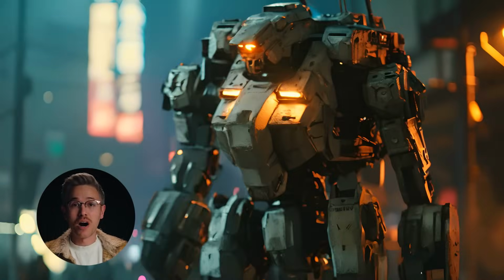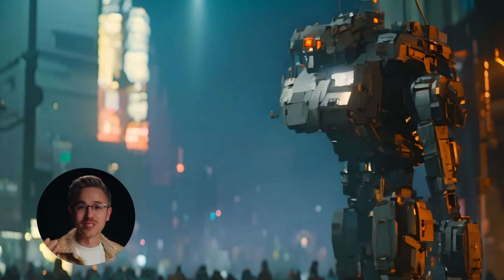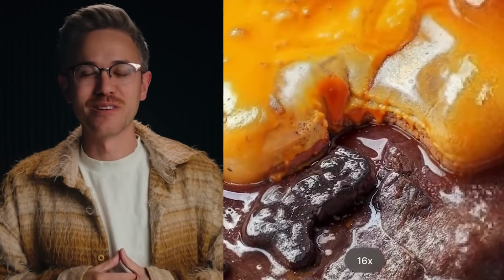AI actors are here to stay. 3D modeling only requires a single text prompt or image, and resolution is a thing of the past. And I'm not talking about your New Year's resolutions. Welcome to AI Film News.